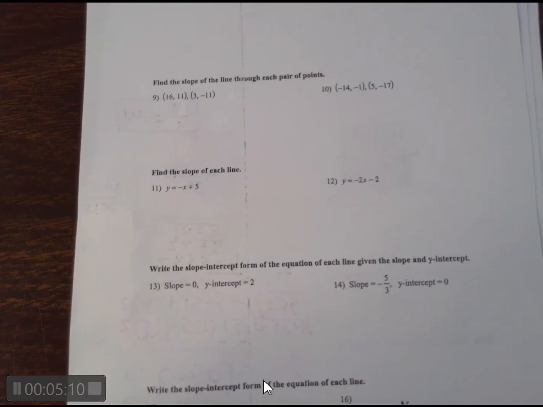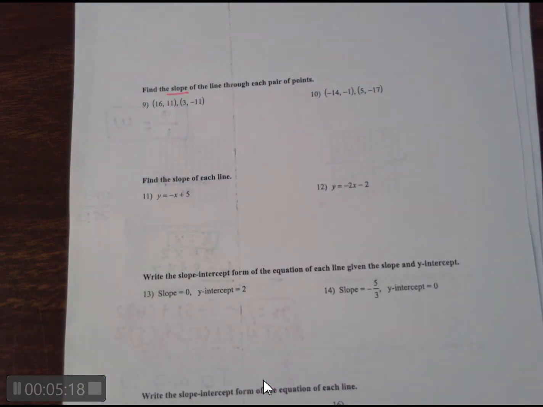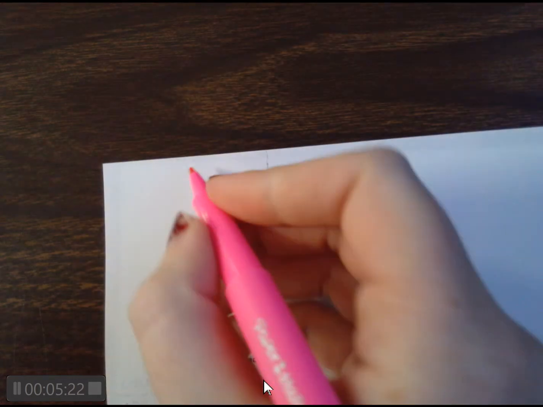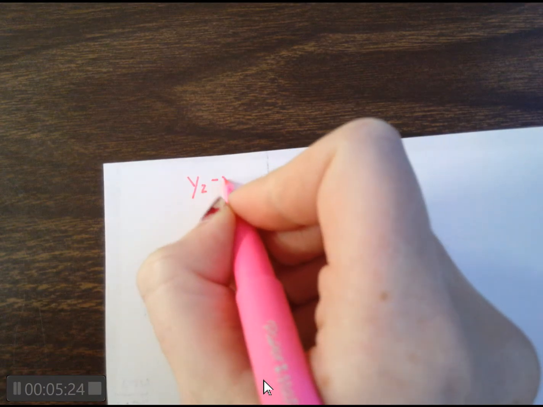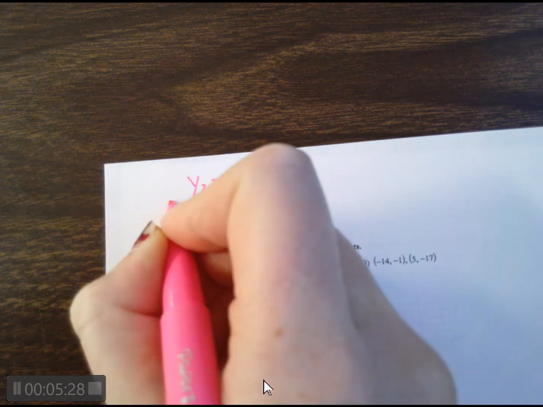We need to find the slope of the line through our pair of points. So we are looking for slope. Remember, when we are given a pair of points, our formula is y2 minus y1 over x2 minus x1, and that's our slope.